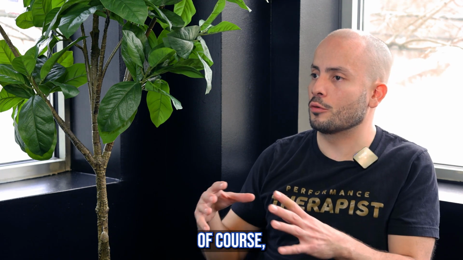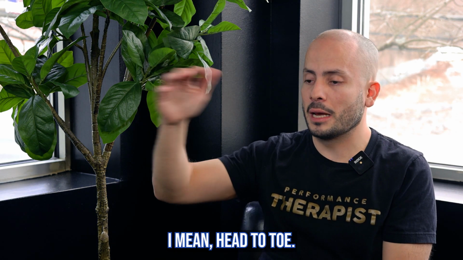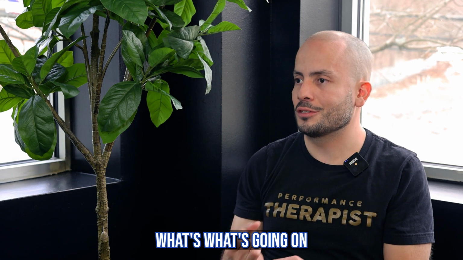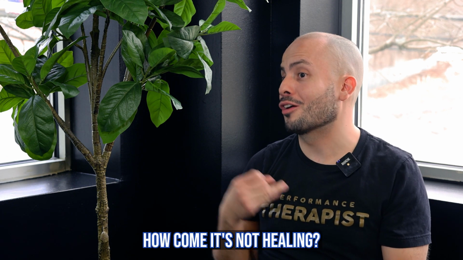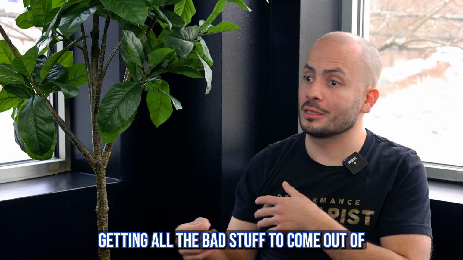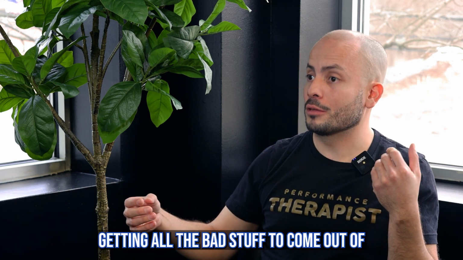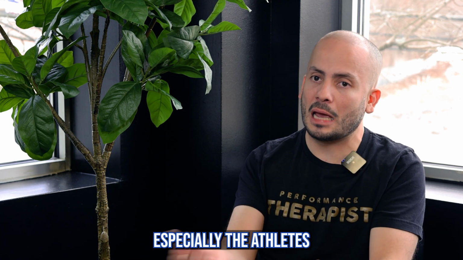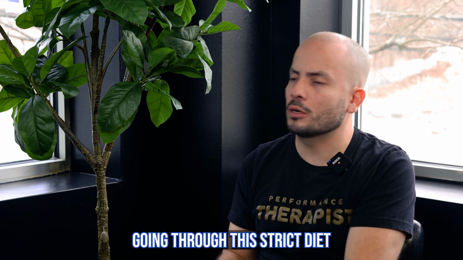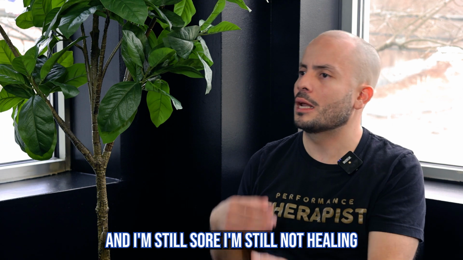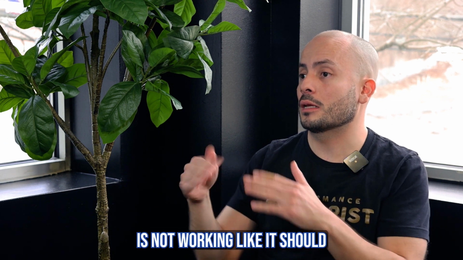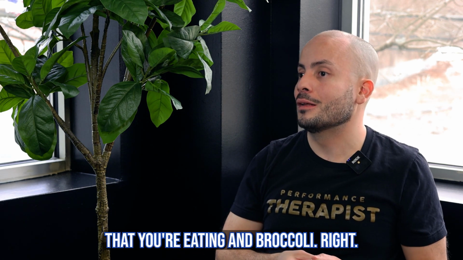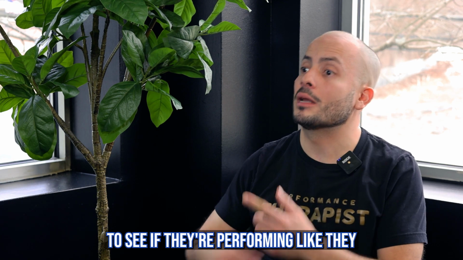So one of the things is that acupuncture, of course, looks at the body as a whole, meaning head to toe. Not just what's going on with the specific part where it hurts, but what's going on with the circulation around it, with the lymph nodes around it, and how come it's not healing? There could be a blockage of the lymph nodes getting all the bad stuff out of the joint, right? It could be poor circulation. Or especially the athletes say, oh, I'm on this strict diet and I'm still sore, I'm still not healing. But maybe one of the organs is not working like it should and not absorbing that chicken and brown rice and broccoli you're eating, right? So it looks into the organs too, if they're performing like they should.